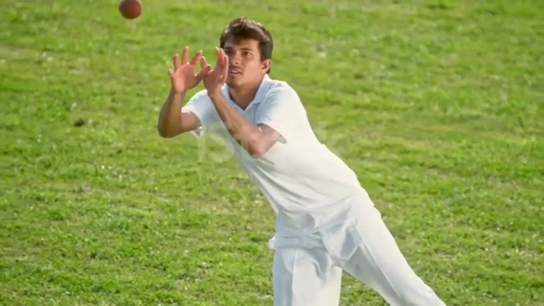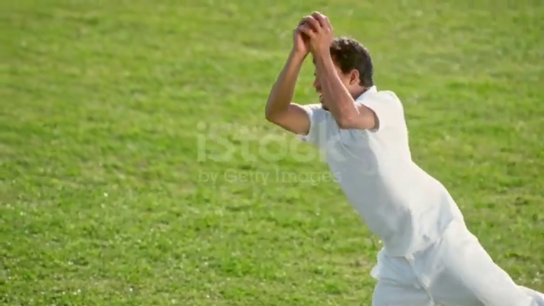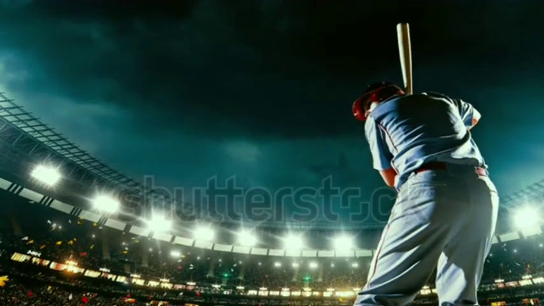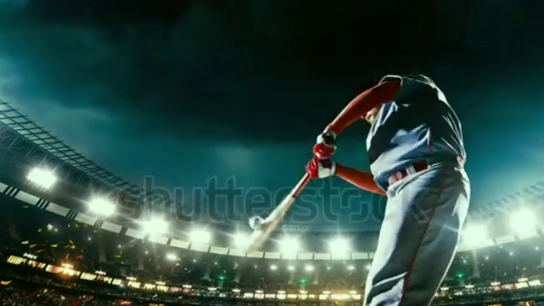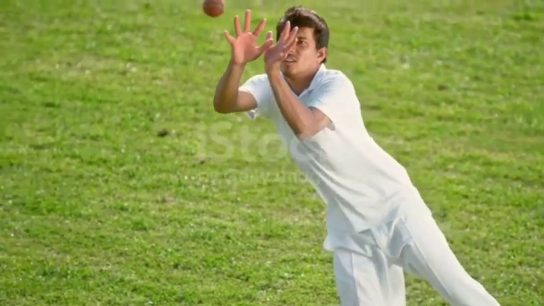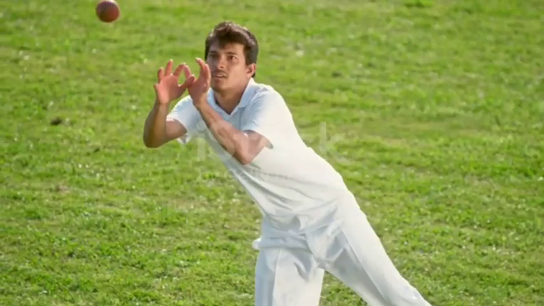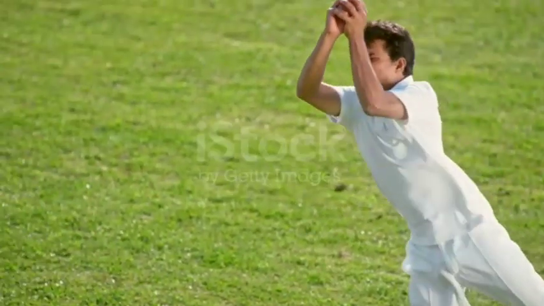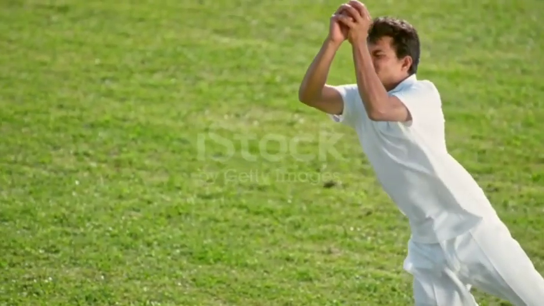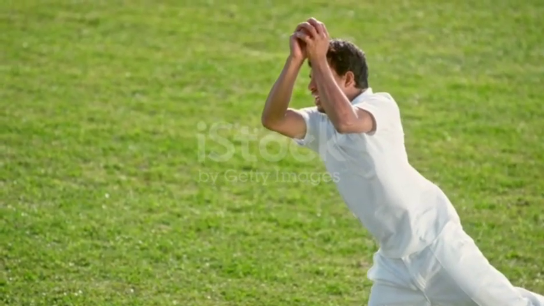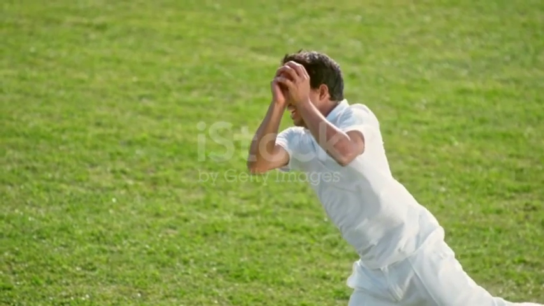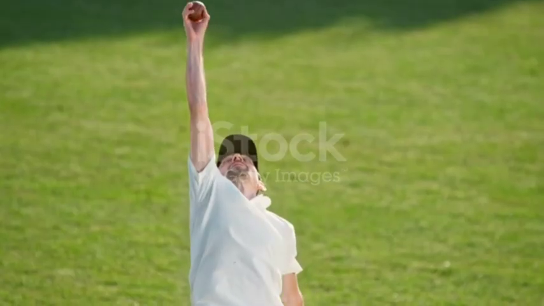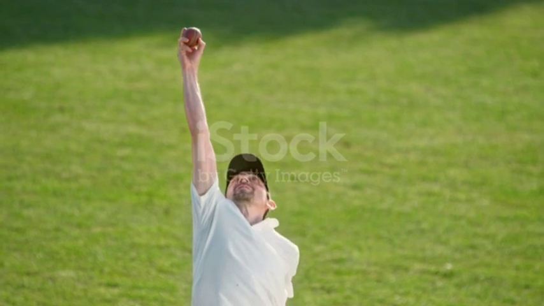Let us see. You are playing a game like cricket or baseball. Here I have a cricket ball with me. The coaches teach you to take the catch like this, with your hands moving down. But if you take the catch like this, out.